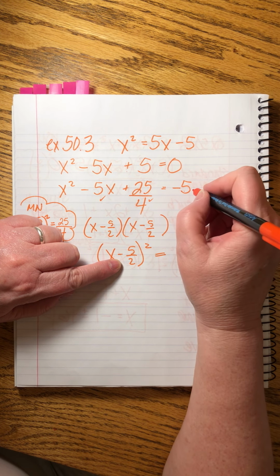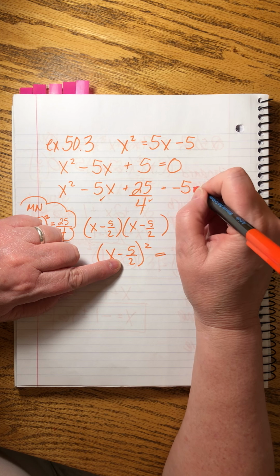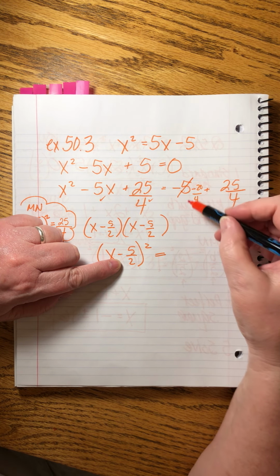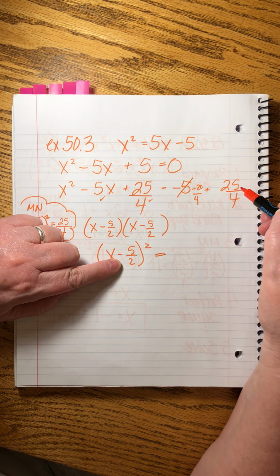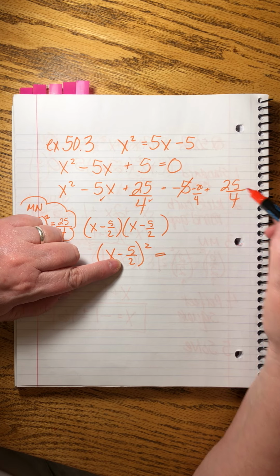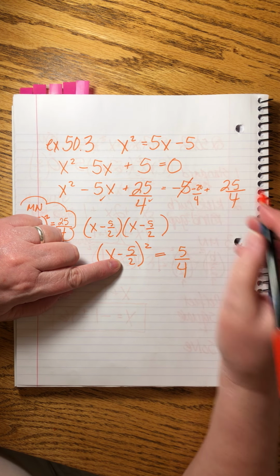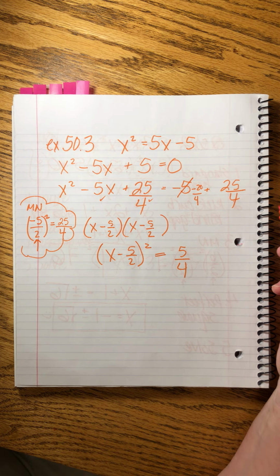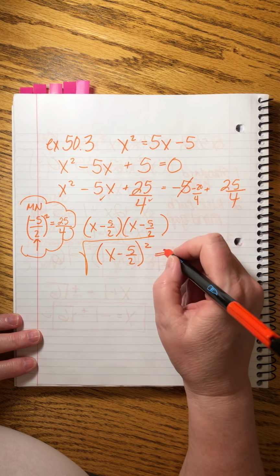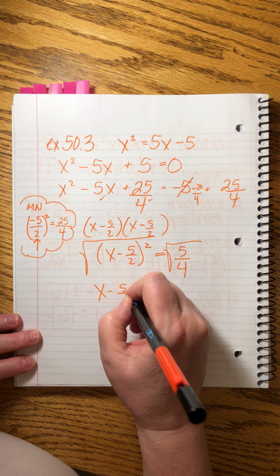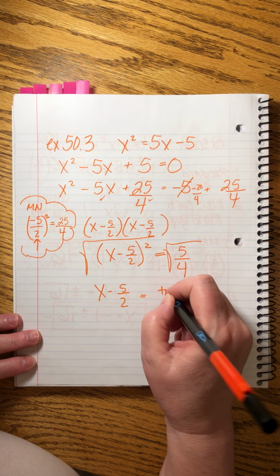This needs a 4 on the bottom. So we'll multiply it by 4 over 4. It'll become minus 20 over 4. I can combine those, and I get positive 5 over 4. Right? Minus 20 plus 25. Okay, great. Square root. Square root. Those cancel. X minus 5 over 2 equals plus or minus.